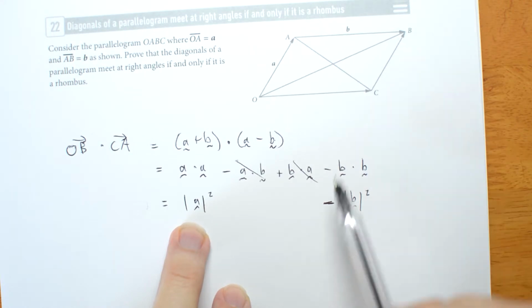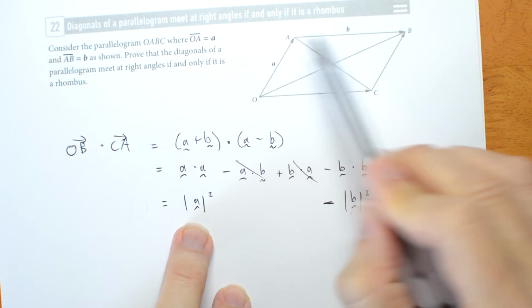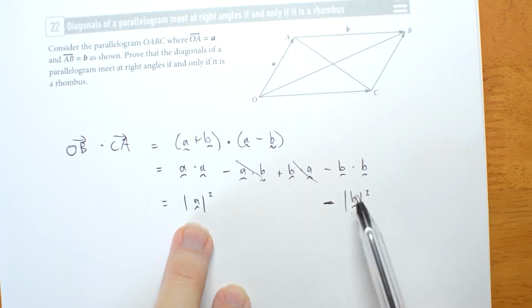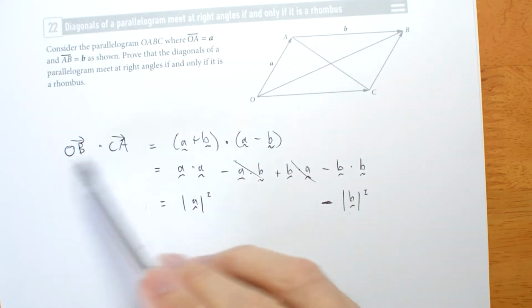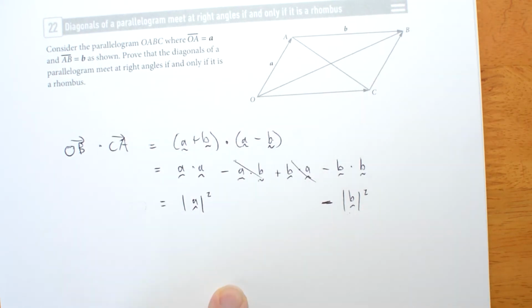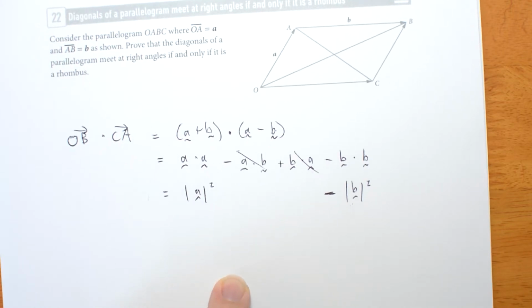Conversely, if the length of A is equal to the length of B, and I'm starting with a rhombus, then this minus this will be 0, and these two vectors must be at right angles. And we've proven what we need to. But we do need to say some of that.